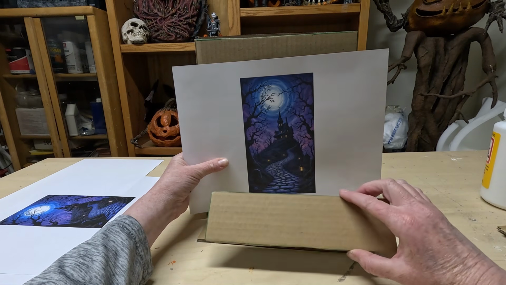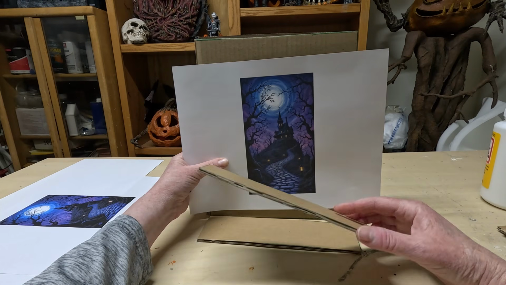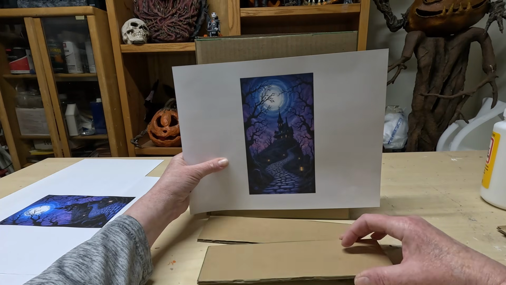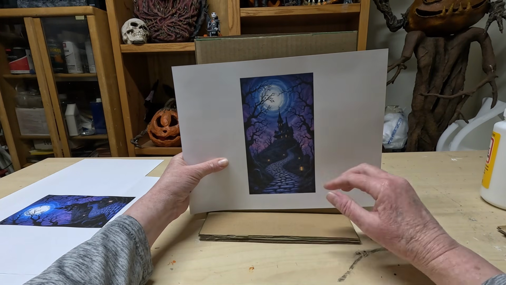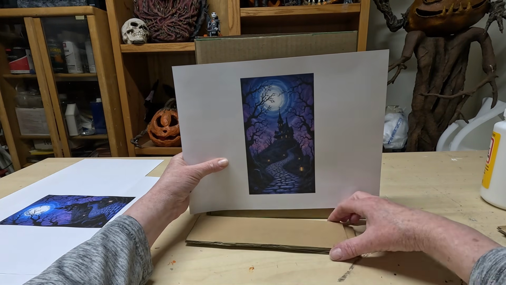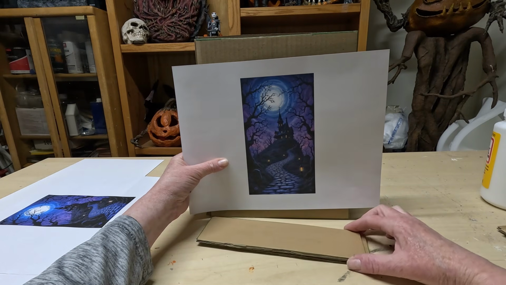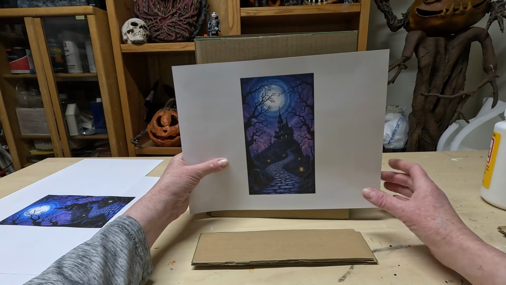And then I cut them out to about 2 inches wide. Now, if you want your project to be deeper, cut these out so that they're wider. So maybe 3 inches, 4 inches, whatever you want. But I'm going to go with 2 for this project.